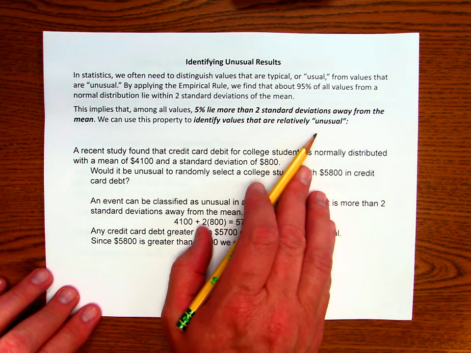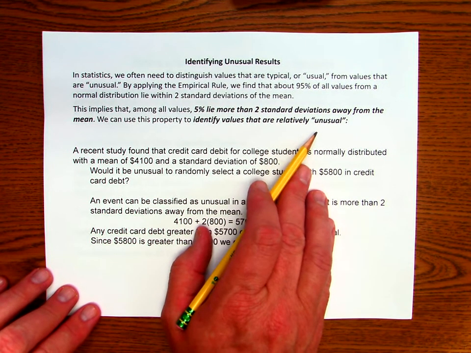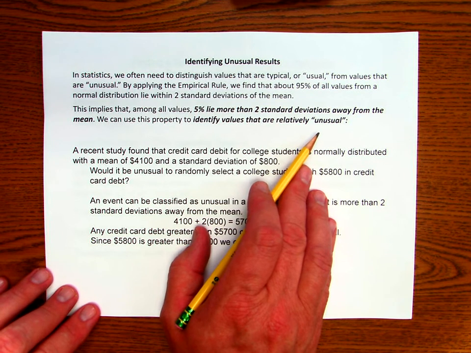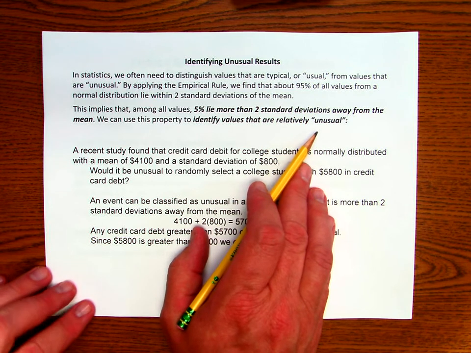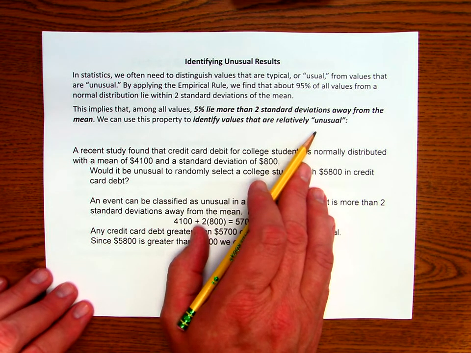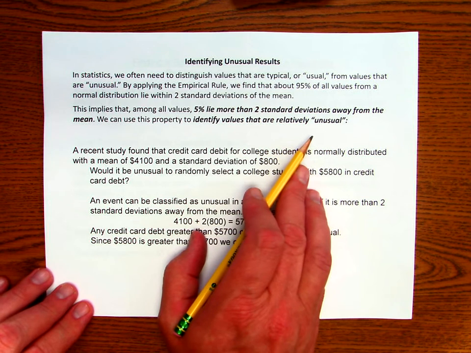So if you're looking at a problem that can be modeled with a normal curve or a normal distribution, and you're asked to identify an unusual event, or whatever fits the context of the problem, being more than 2 standard deviations away from the mean is an acceptable parameter in order to make that decision.